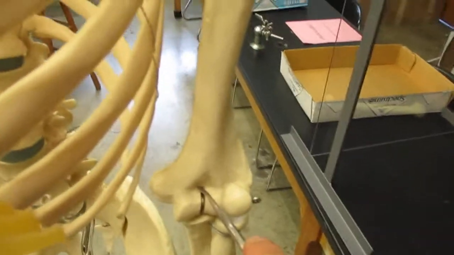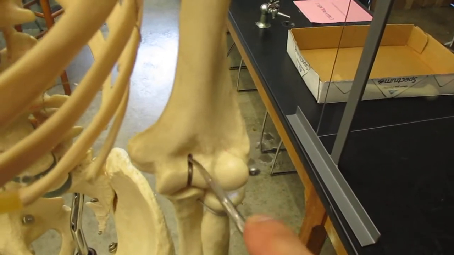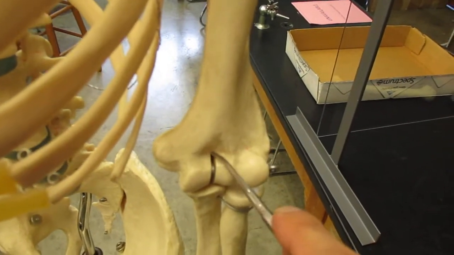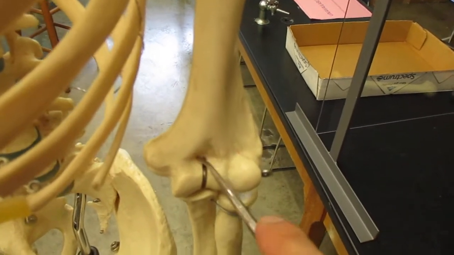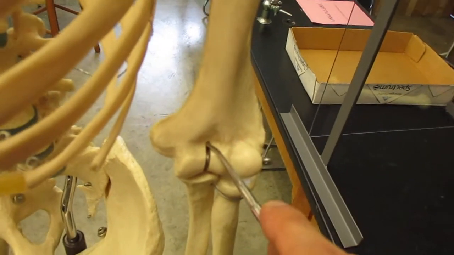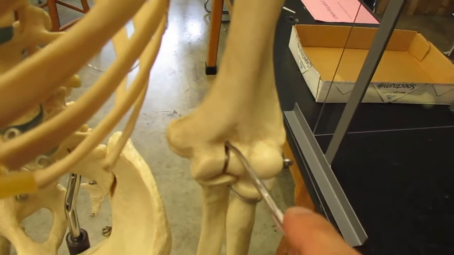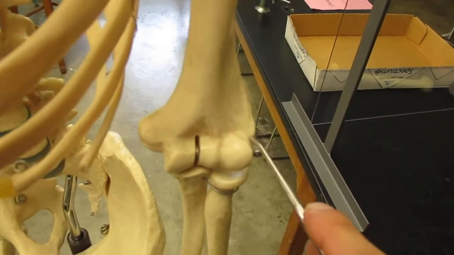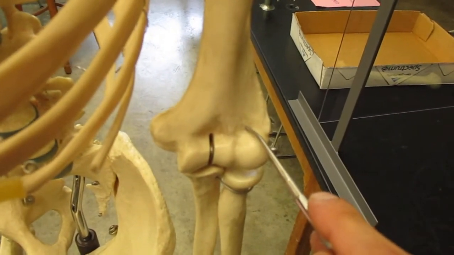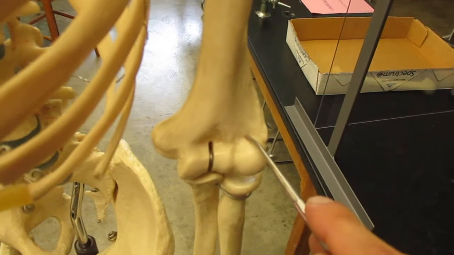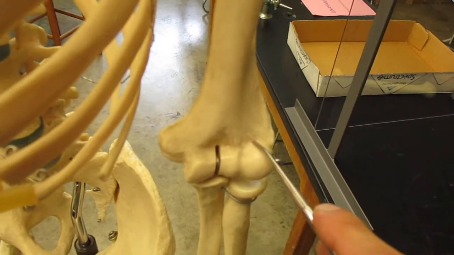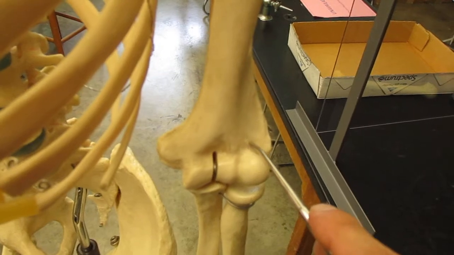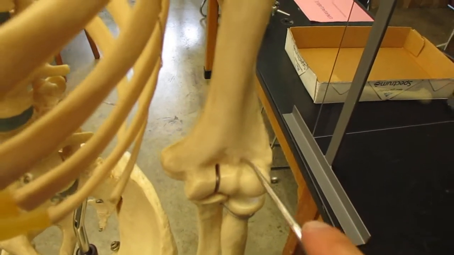This structure right here is a fossa. This is called the coronoid fossa. This structure right here is another fossa, just above the capitulum. This is called the radial fossa.